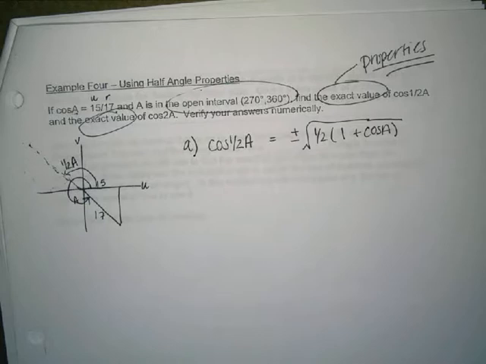Maybe. But we don't know what A is. Well, once we figure out cosine of half of A, it might work out that way. But hold that thought.